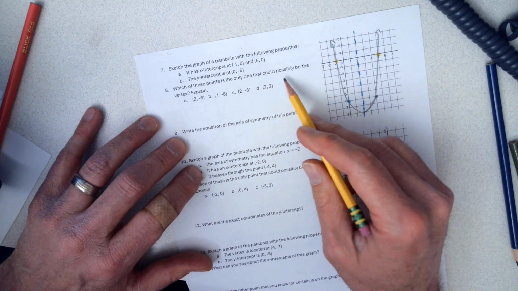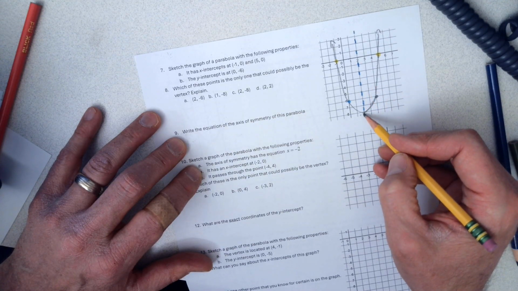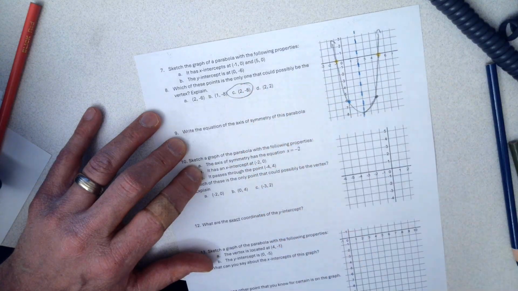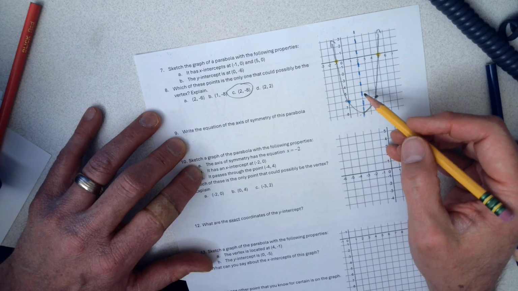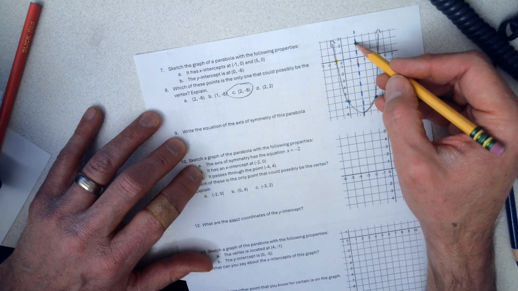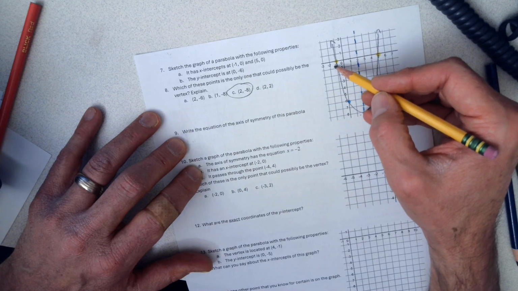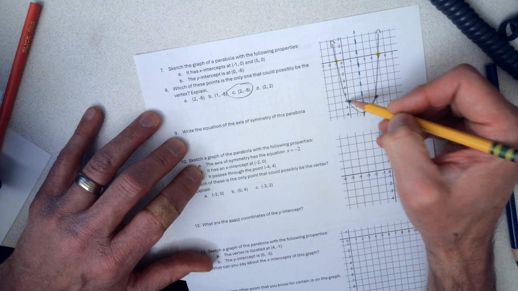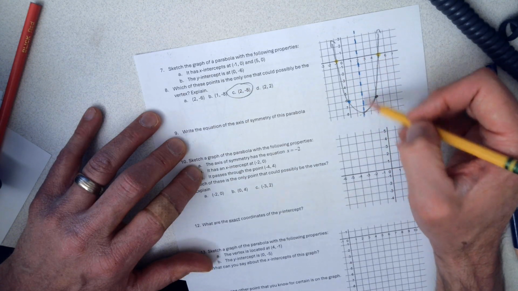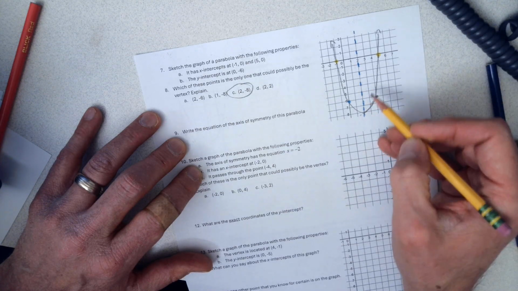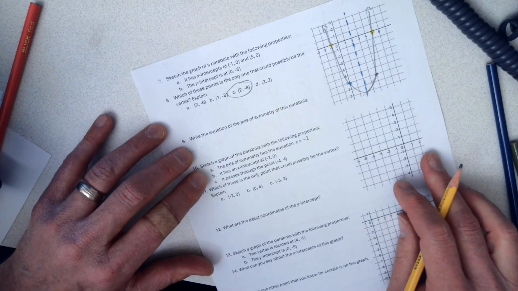Which of these points is the only one that could possibly be the vertex? Well, I have my vertex at 2, -8. And 2, -8 is one of the choices. 1, -8 wouldn't fit the symmetry. 2, 2 is on the line of symmetry, but I wouldn't be able to go from here through these points and come back and get that y-intercept. It wouldn't be the shape of a parabola anymore. And 2, -6 would put me even with these points up here, and so I wouldn't be able to make the parabola shape there either.